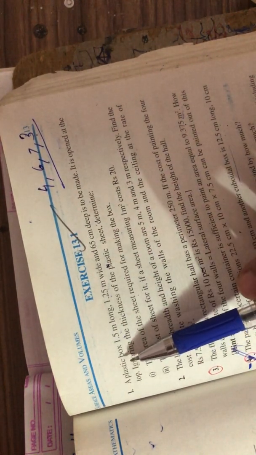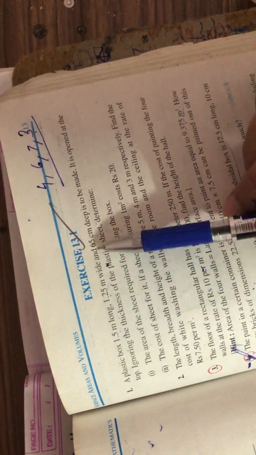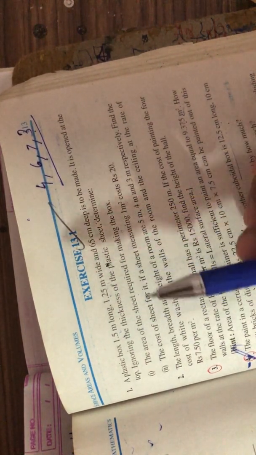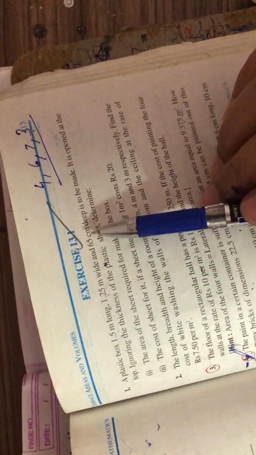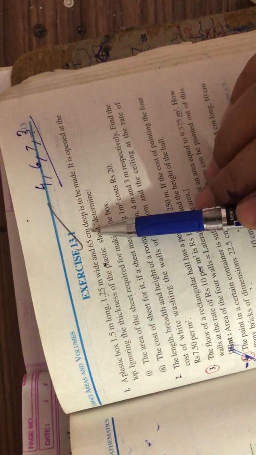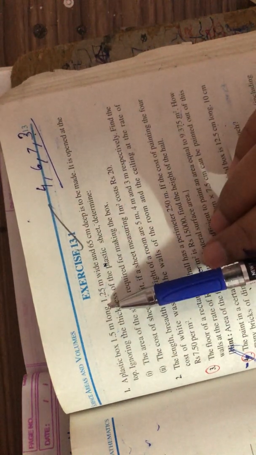Now you can see we are given a plastic box with dimensions length, breadth, and deep, meaning height. So it has length, breadth, and height, and they are different. It means it is a cuboidal box. Here length is in meter, breadth is in meter, but height is in centimeter. So convert this centimeter into the same unit as meters.